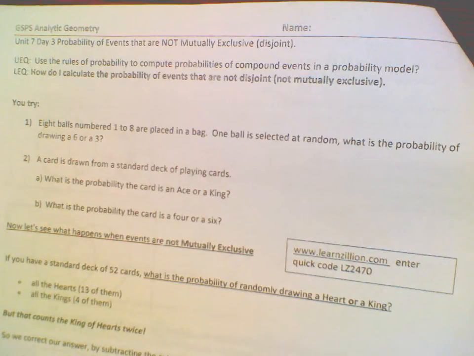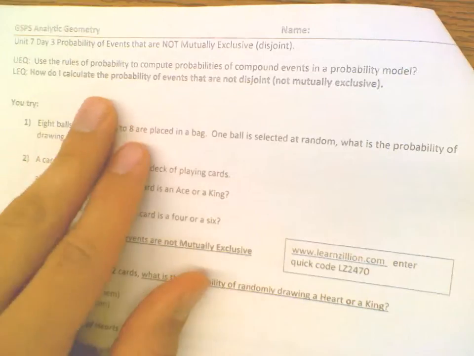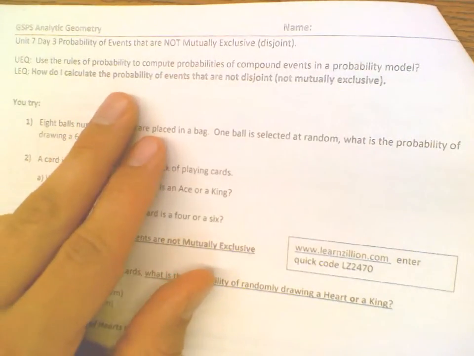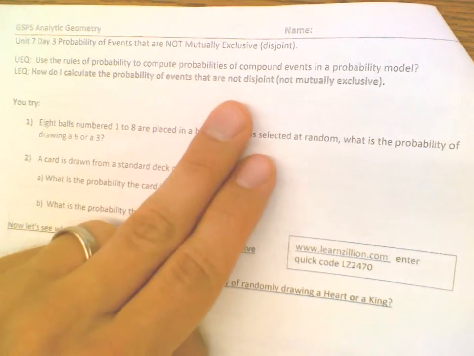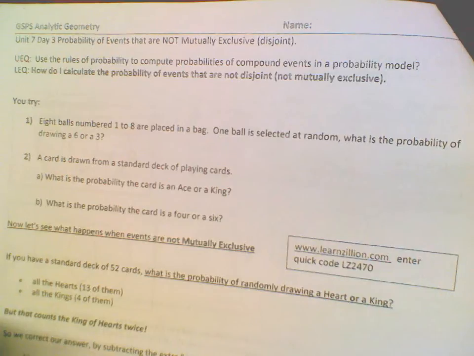All right, so in today's lesson, we're going to answer the question, how do you calculate probability of events that are not disjoint or not mutually exclusive? If they're not mutually exclusive, that means that they have overlap. However, in your first three questions, or 1 and 2 here, these are questions that are disjoint.